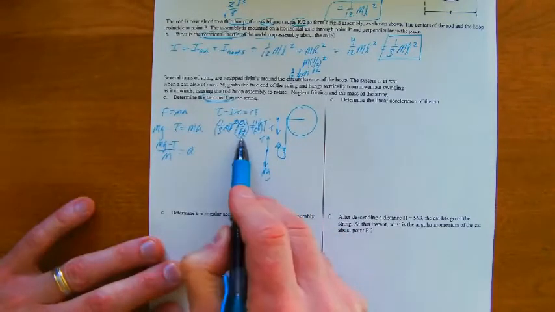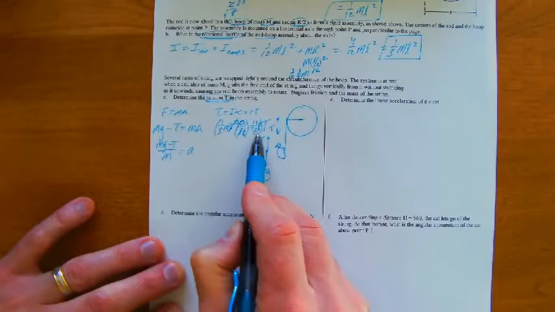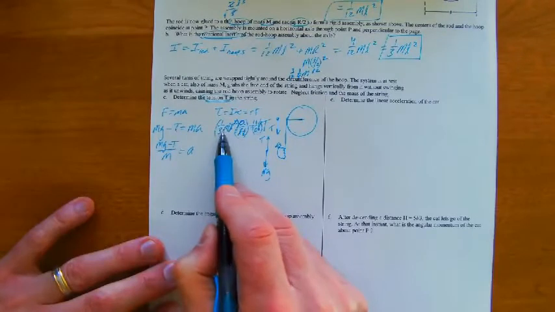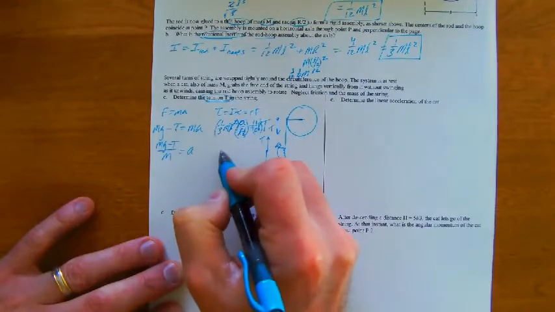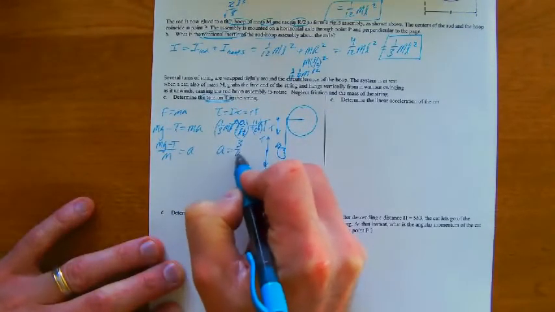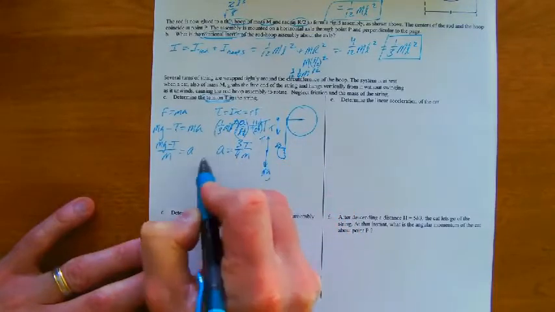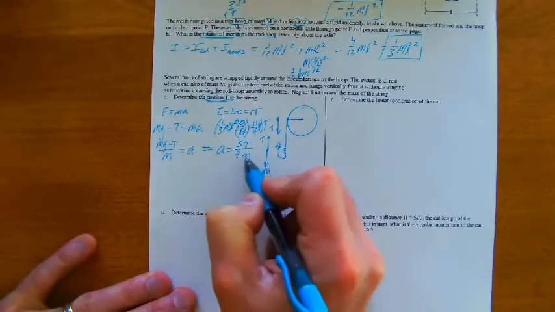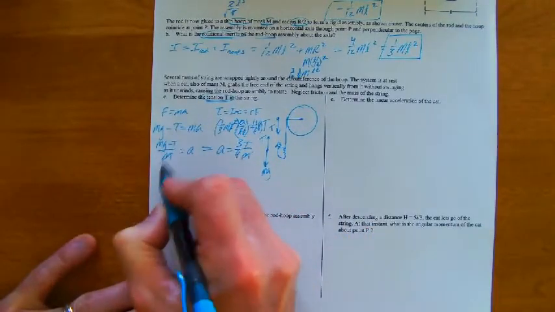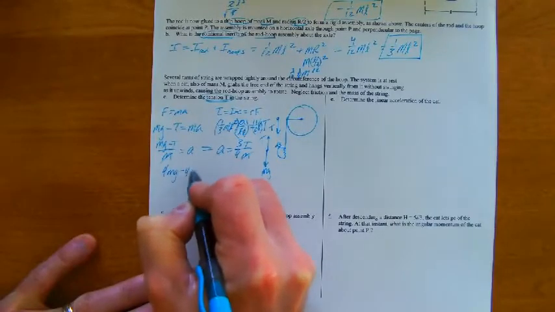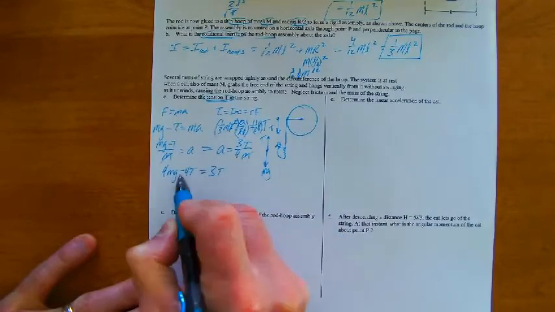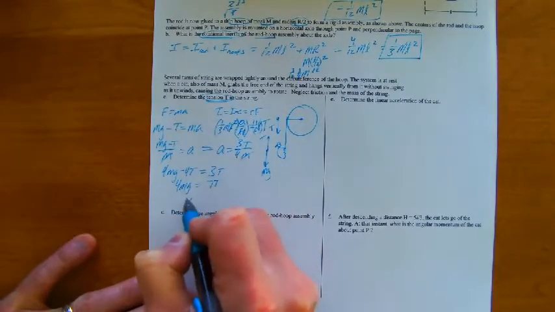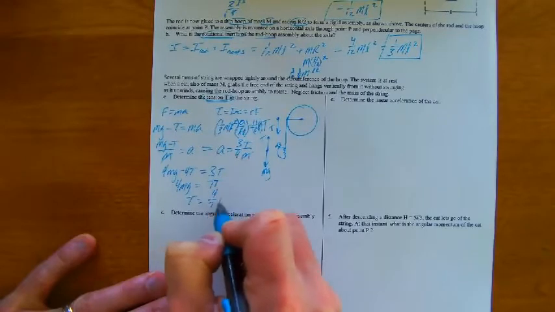I'm going to multiply by a half, which will give me a fourth over here. I'm going to multiply by 3, and I'm going to divide by m, and that'll give me that the acceleration is 3/4 T over m. Then I can set those equal to each other. So my two m's will cancel out. Multiply this by 4: 4mg minus 4T equals 3T. Add that over and say 7T equals 4mg, and then I can say my tension is 4/7 mg.